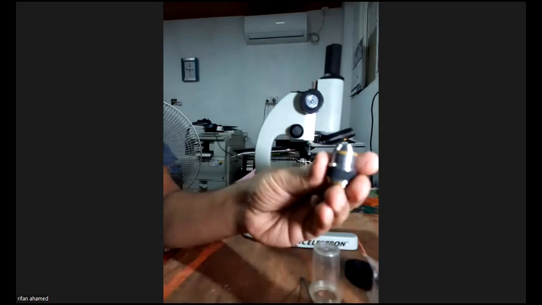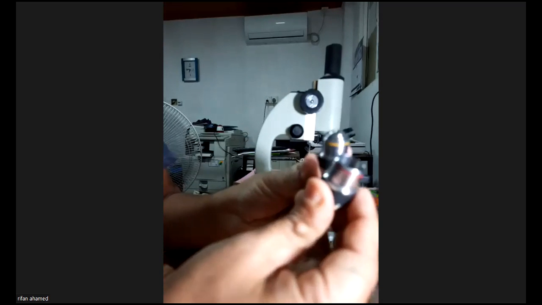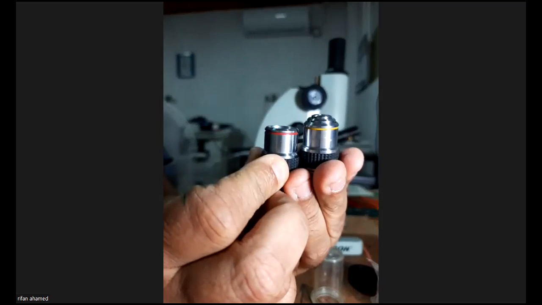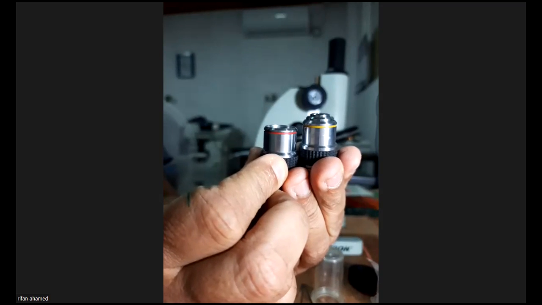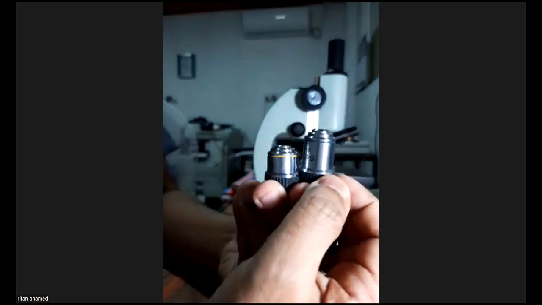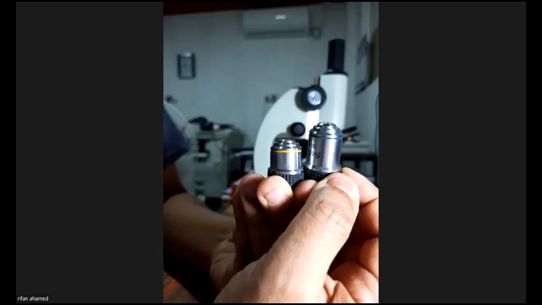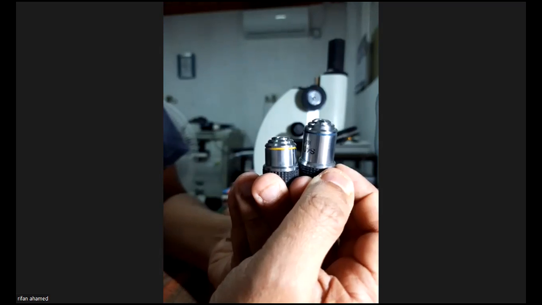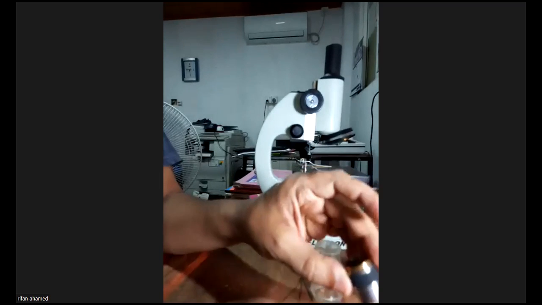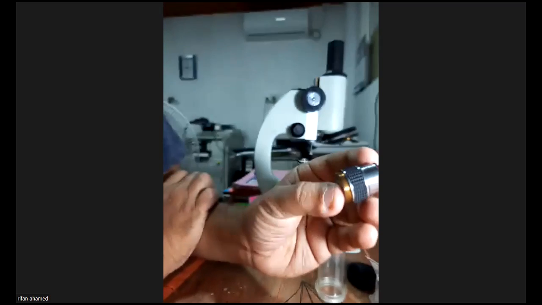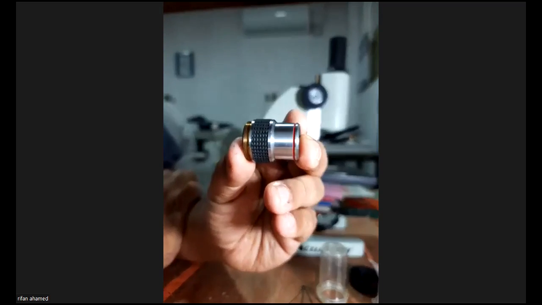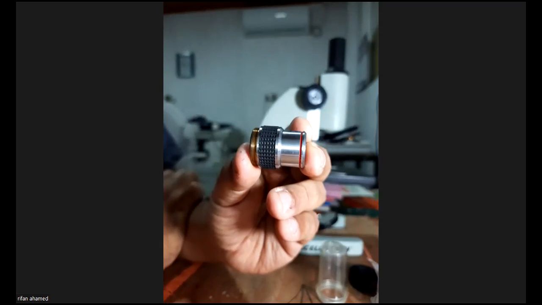This is one. Now, if you take these two, who is bigger, red or yellow? Yellow, sir. Yellow is bigger. Okay. If you compare yellow and blue, now who is bigger? Blue is bigger. So that means this is the smallest of the three, correct? Yes, sir. This is the smallest of the three.